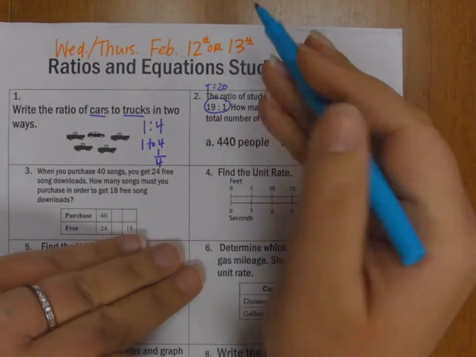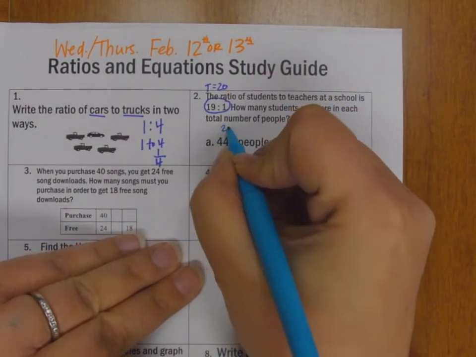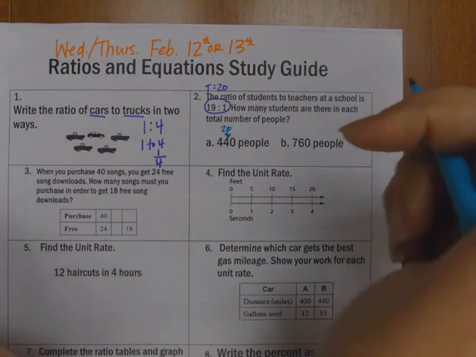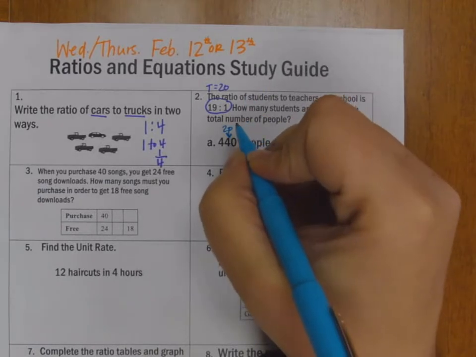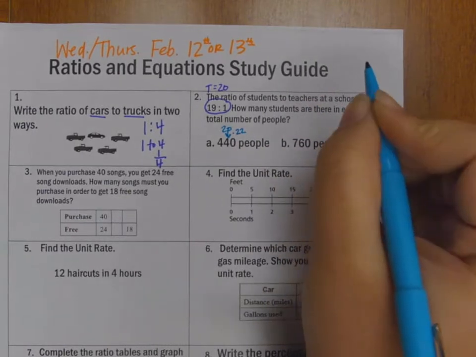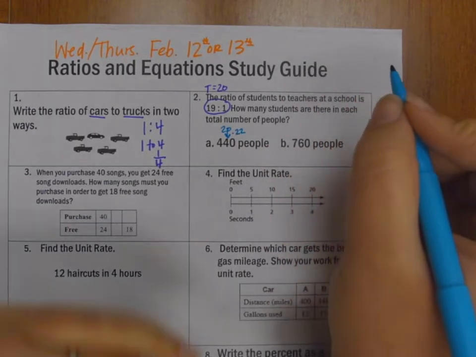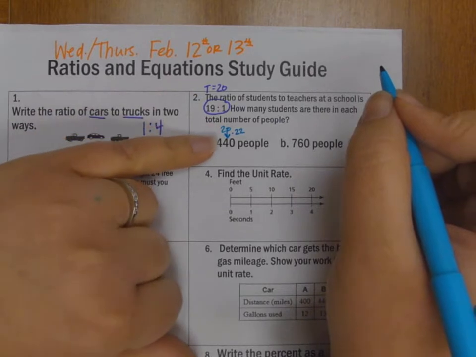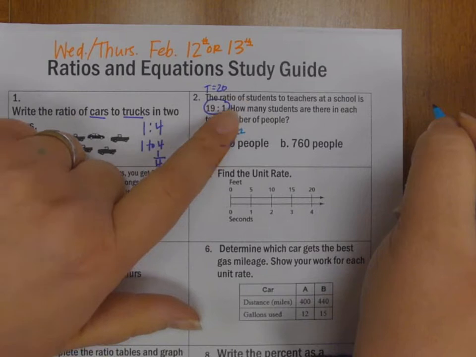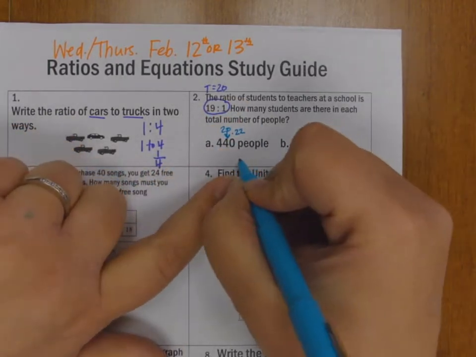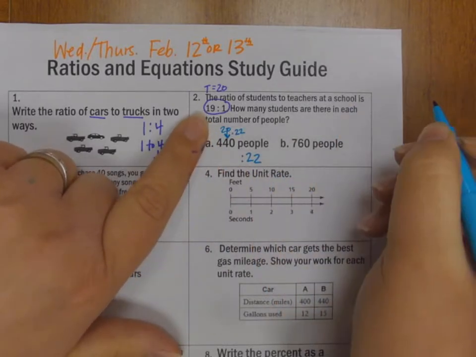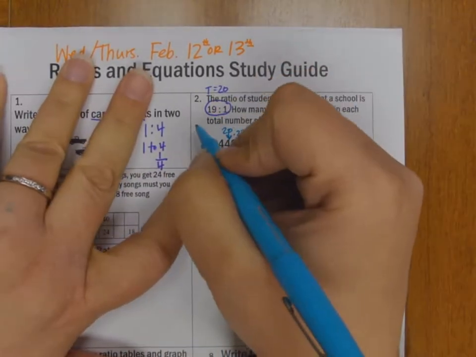So we have 20 to 440. What do I need to times by to get there? I'm going to times by 22, because I know that 2 times 22 is going to give me 44. So if I'm increasing my number of people by 22 times, then I'm also going to need to increase my students and teachers by 22 times. So I'm going to have 22 teachers for sure, because I'm just increasing 22. But now my 19, I'm going to have to do a little bit of work there. So I'm going to do 19 times 22.